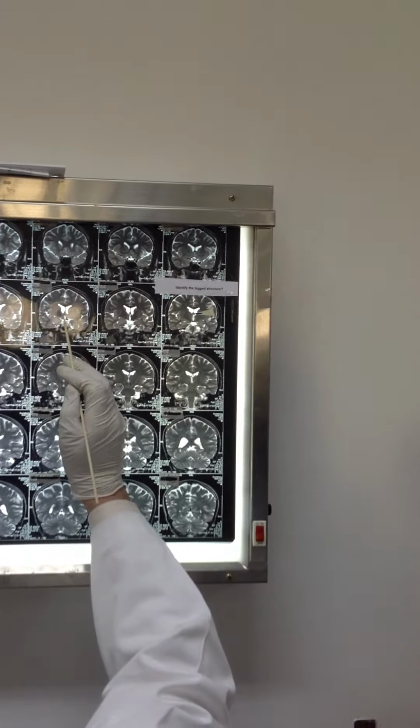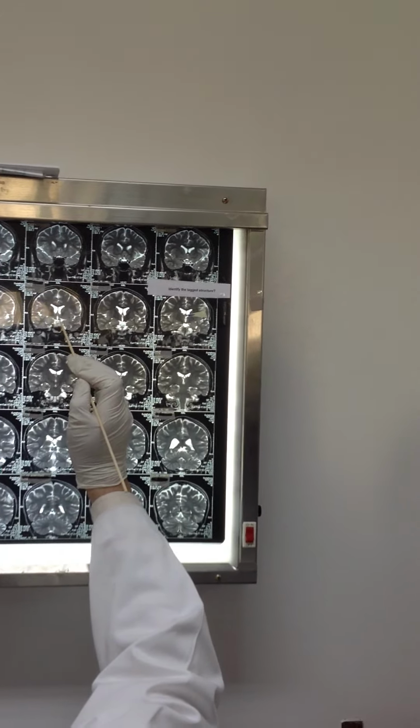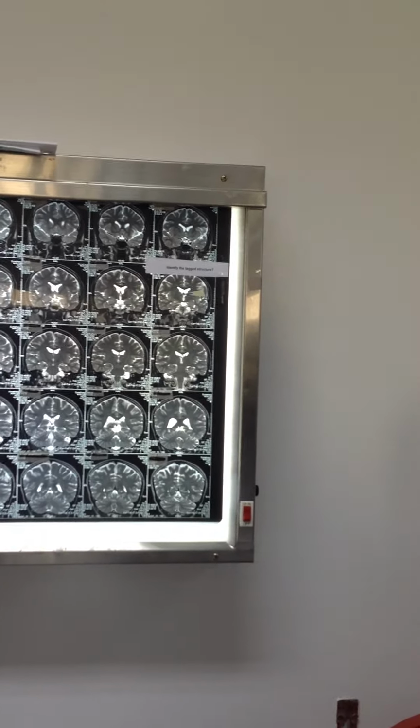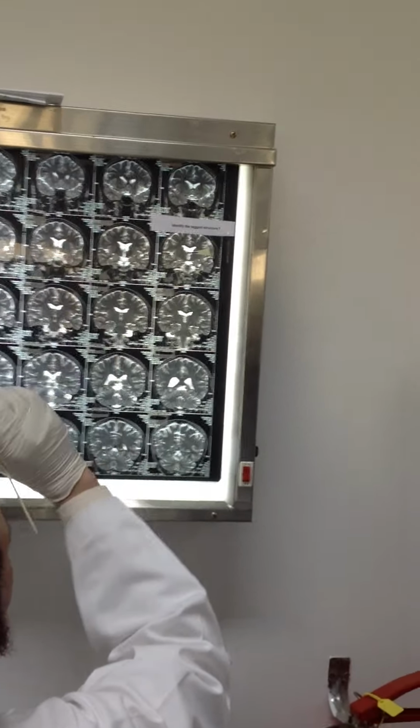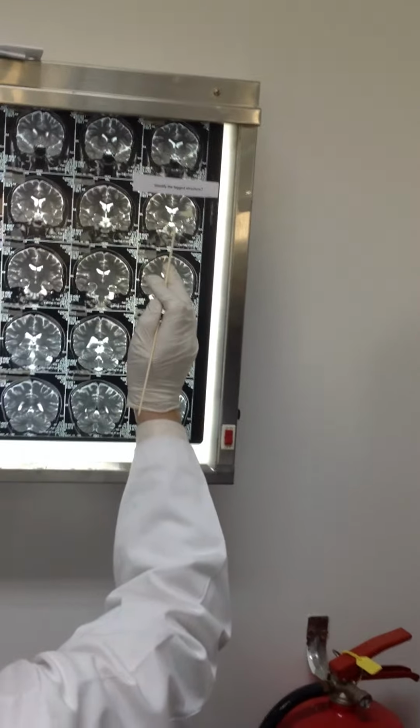And you see a cavity of the third ventricle. Here it is. That cavity is surrounded by the hypothalamus. This is the hypothalamus. This is the level of the mammillary body. The mammillary body is part of the hypothalamus also.